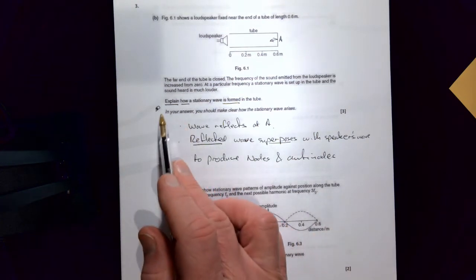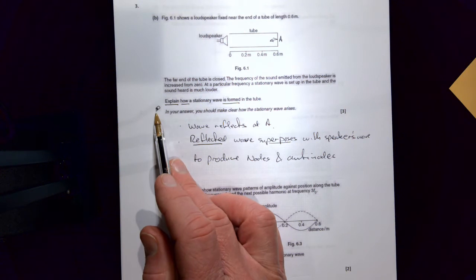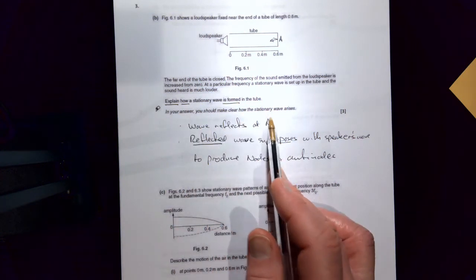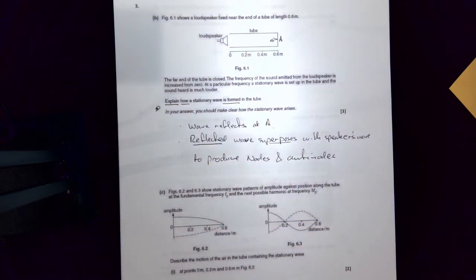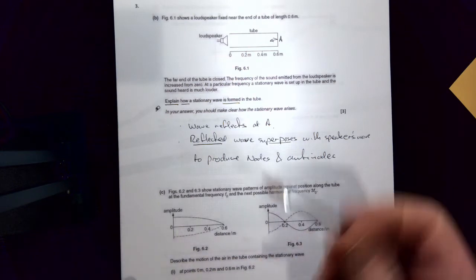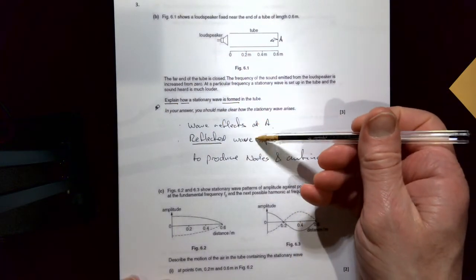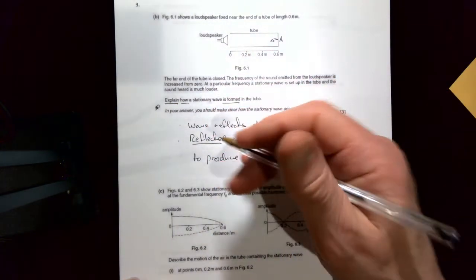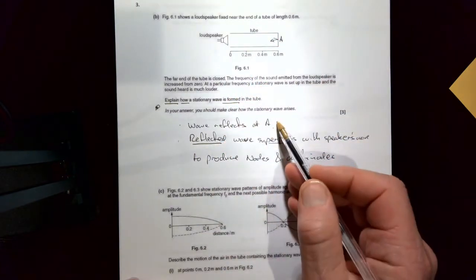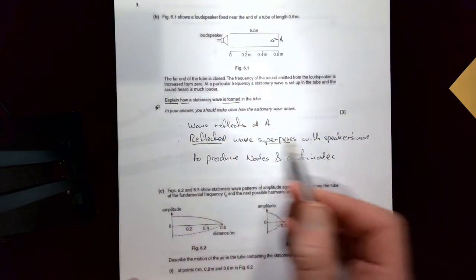So there's a little bit of a pencil I cut off here. It shows you should show clearly. It's back to our quality of written communication. This happens, then this happens, then this happens. There's an order to it. So think of the first thing that happens. Most people got that, and then it went a bit vague for the rest of it.